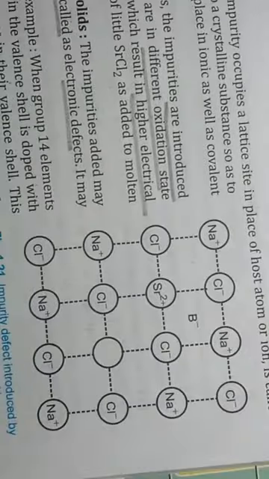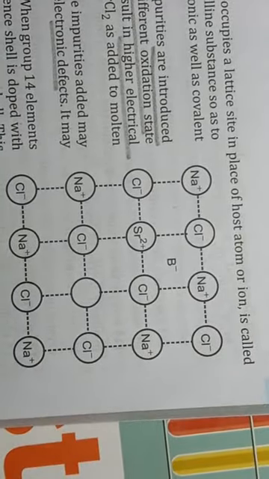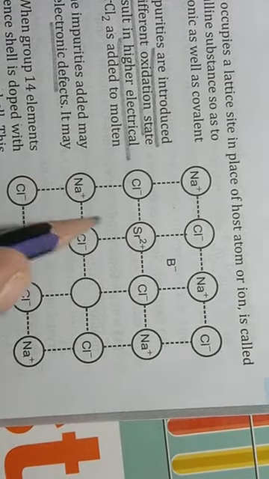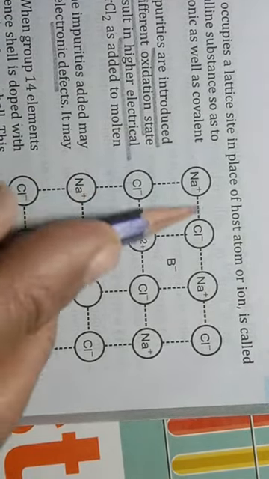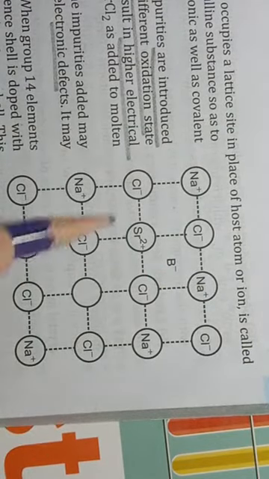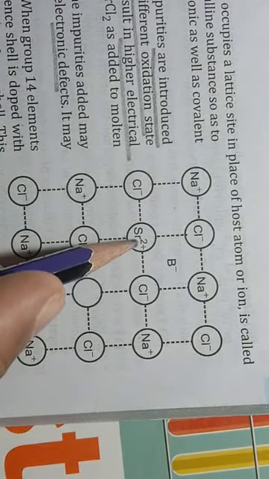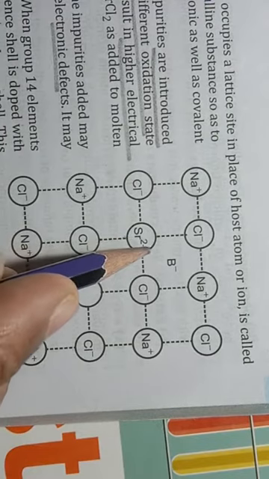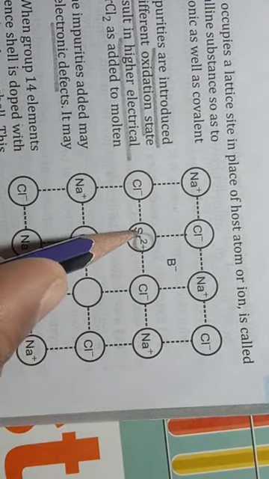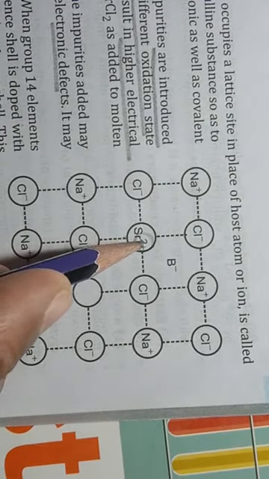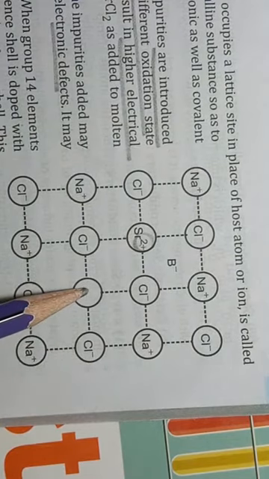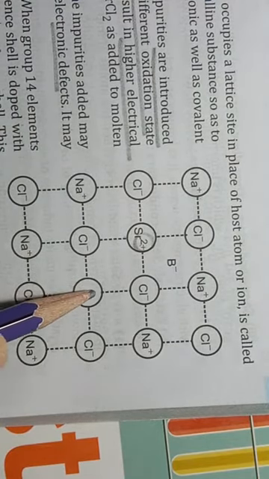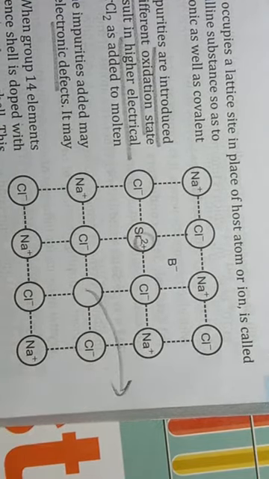For example, if we are mixing strontium chloride in sodium chloride, then the strontium ion, which is a bivalent ion, will displace a sodium ion here, and to neutralize the extra charge of this strontium ion, one more sodium will be missing from its side.